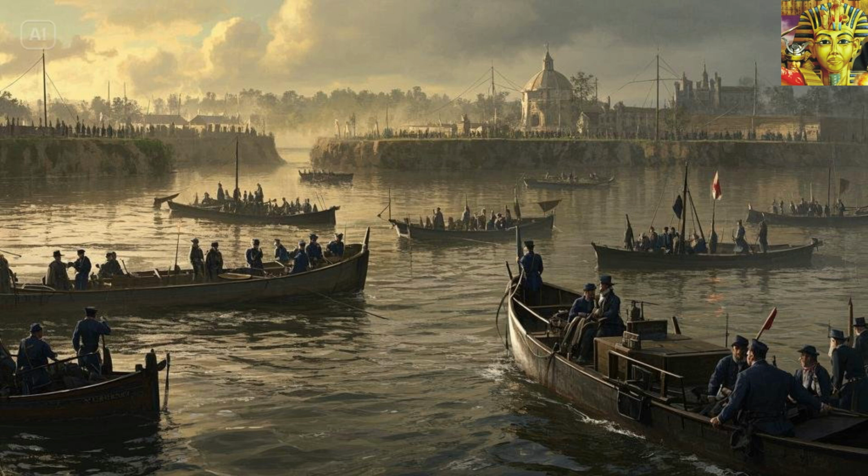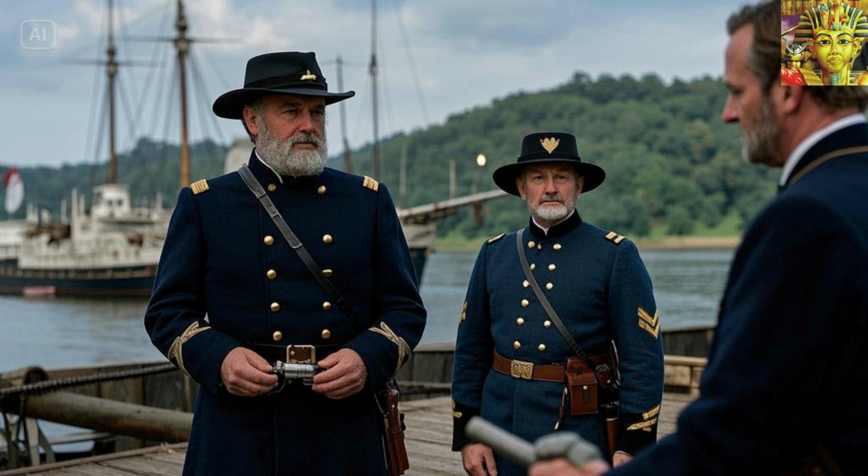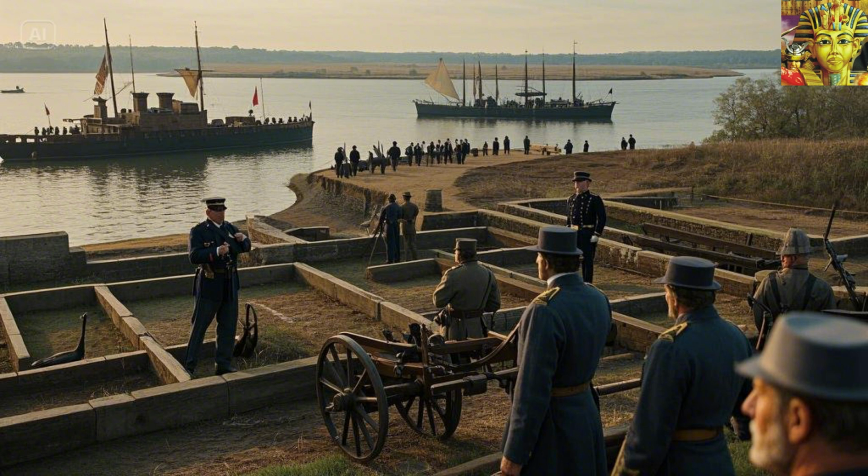This article will explore the key strategies employed by General Grant during the Siege of Vicksburg, examining the tactical decisions, logistical planning, and leadership that contributed to the Union's success. Background: the strategic importance of Vicksburg.